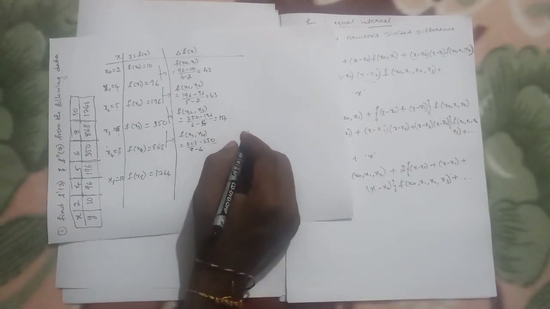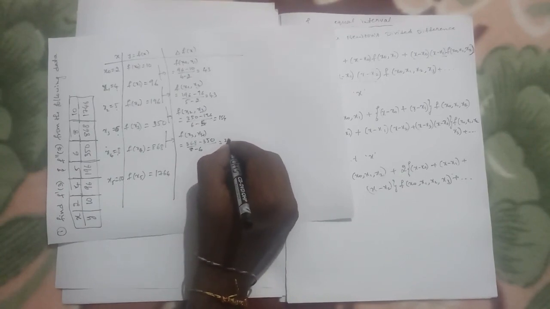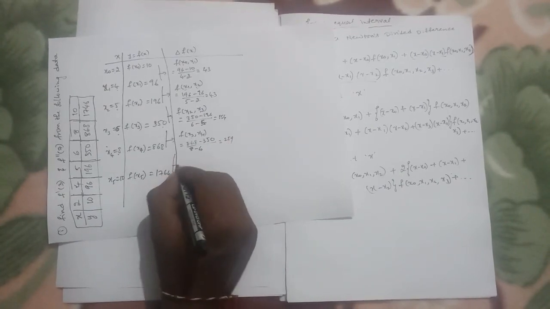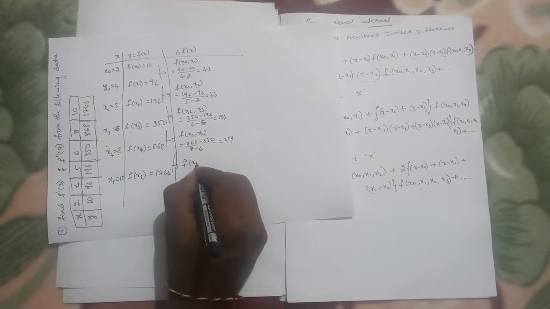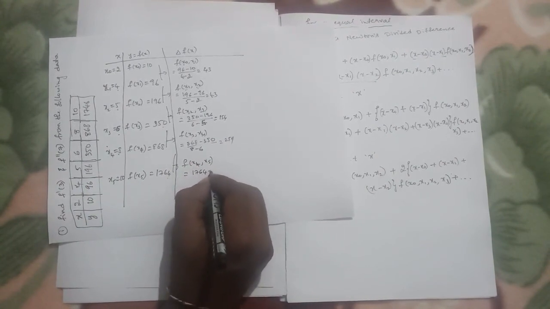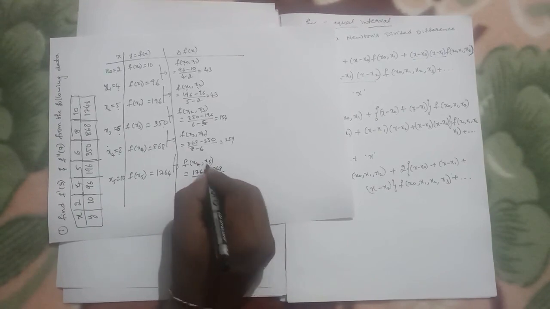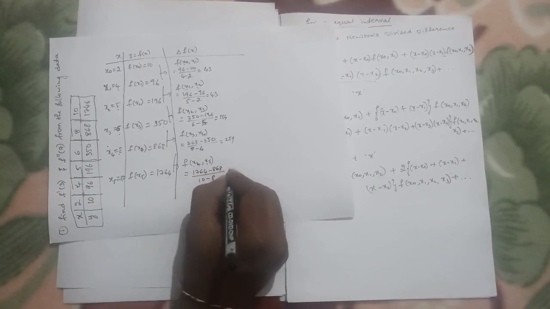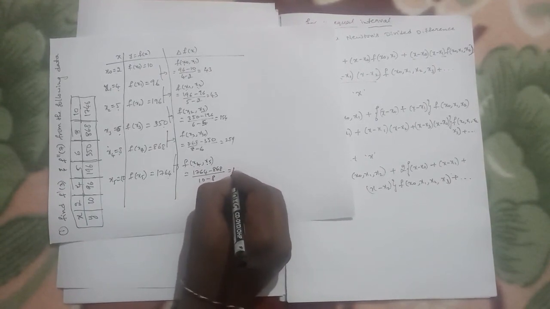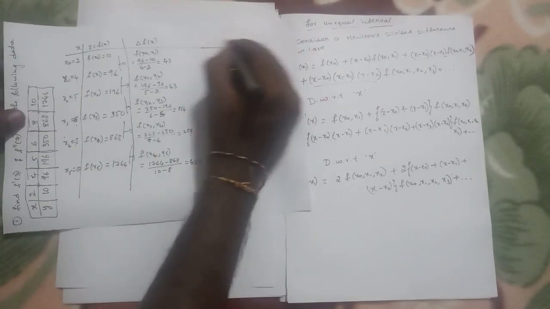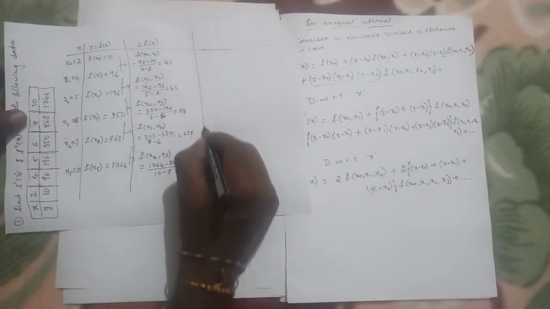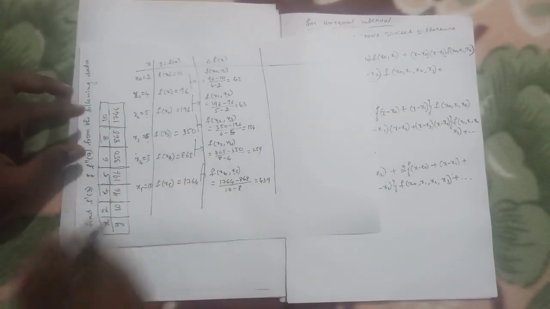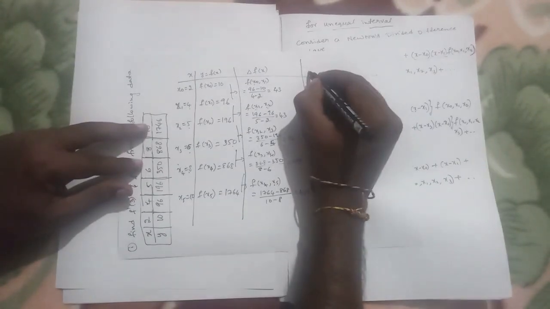So you will get 259. So what you get, f of x4 comma x5, is 1764 minus 868 divided by x5 minus x4, so 10 minus 8, so you will get 439.